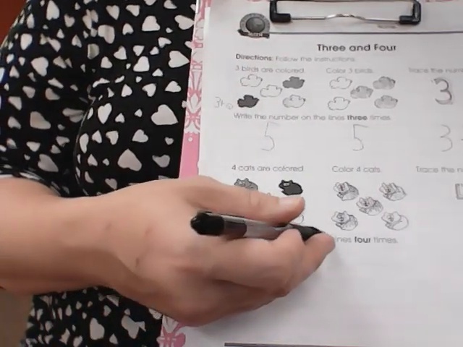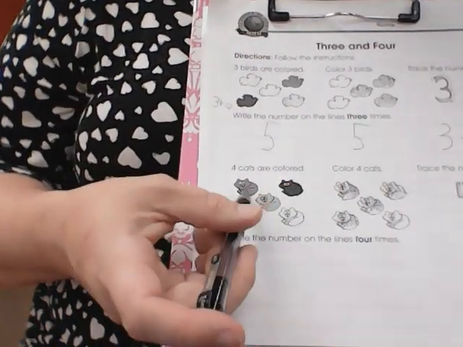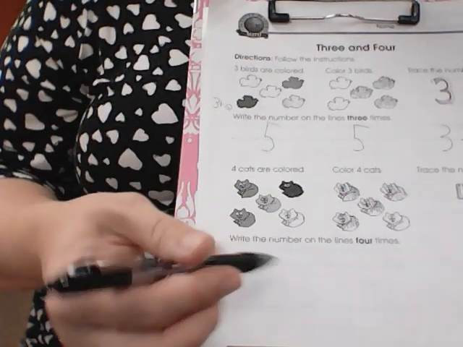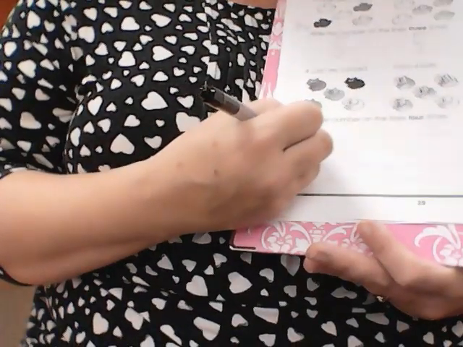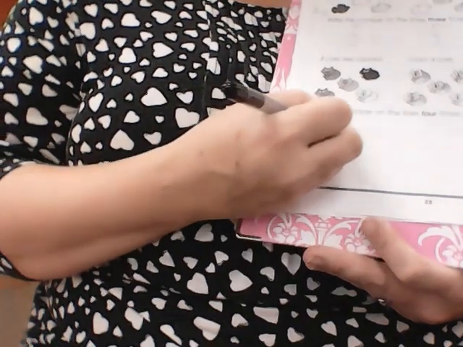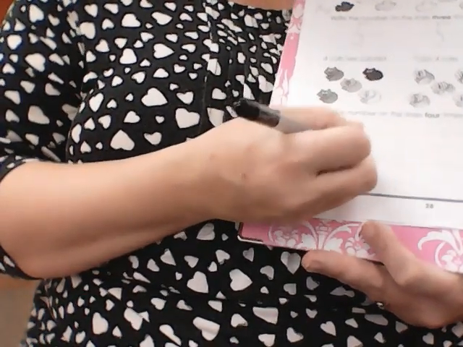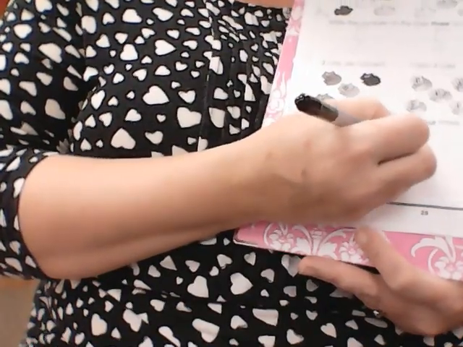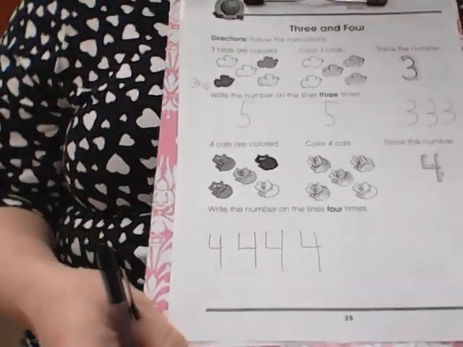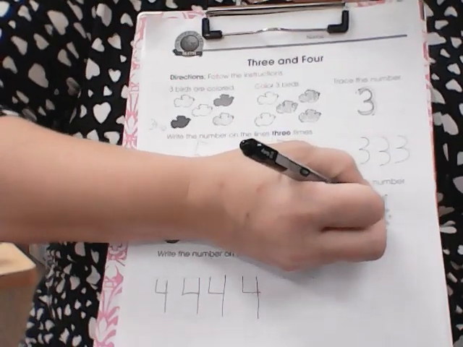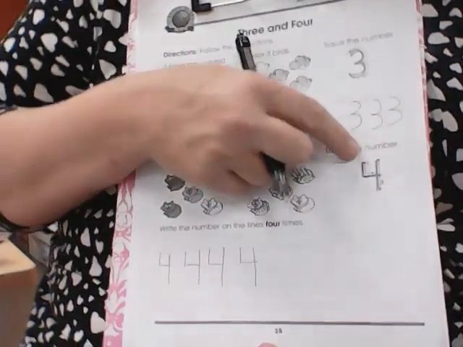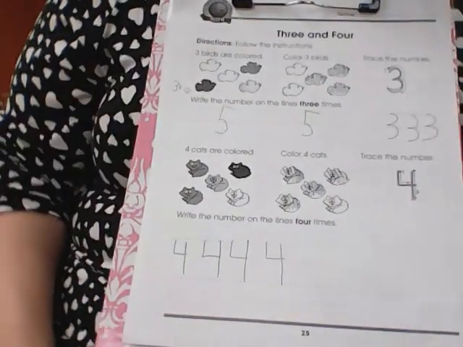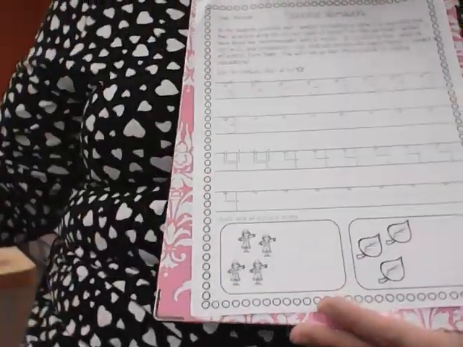Write the number on the line 4 times. So this time we're only going to write the 4. So we're going to practice the 4. 1, 2, 3, 4 times. And then if you want to, you can practice over here on the 4. They have the dots that give us the directions. So again, I'm going to be looking for this page being done on your own.